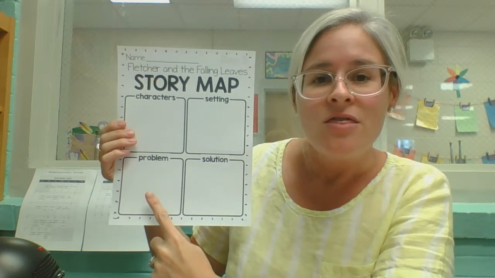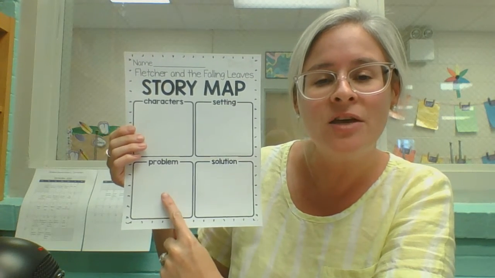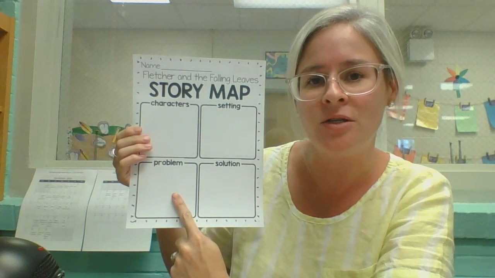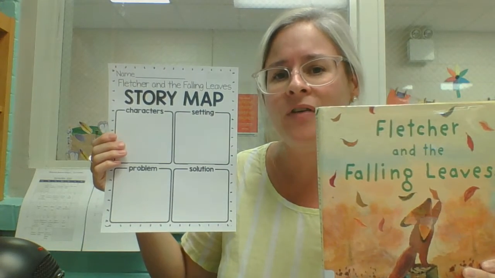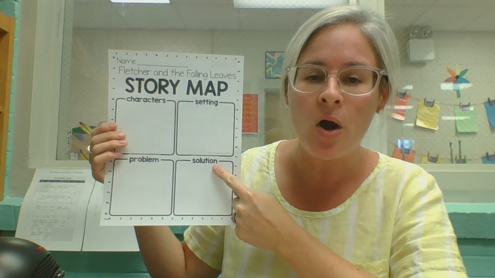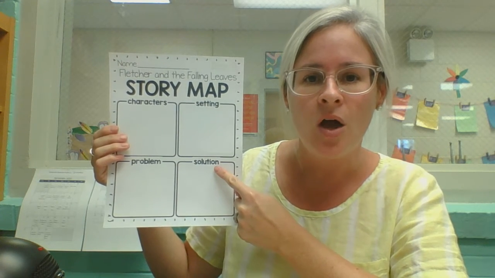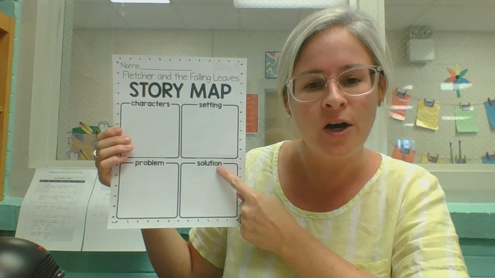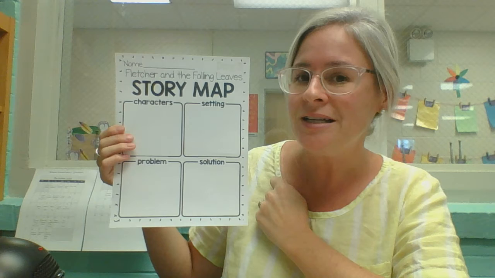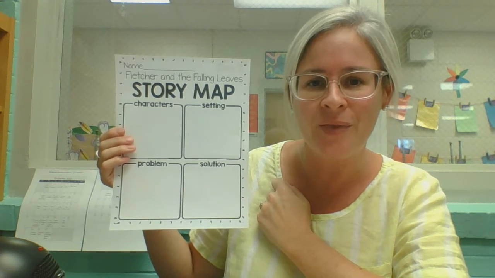Okay? Then I'd like for you to, again, either draw a picture of or write what is the main problem in this story. What problem is Fletcher having in this story? What is Fletcher's problem? Then lastly, I want you to tell me how Fletcher's problem is solved. What does Fletcher discover that helps him realize that his problem isn't necessarily a problem at all?